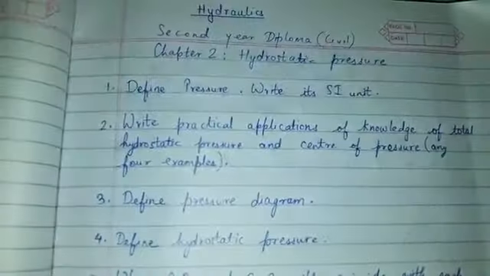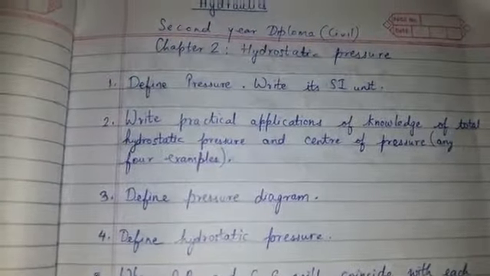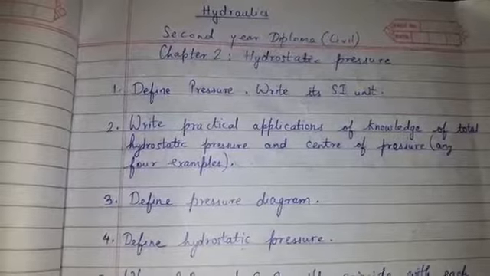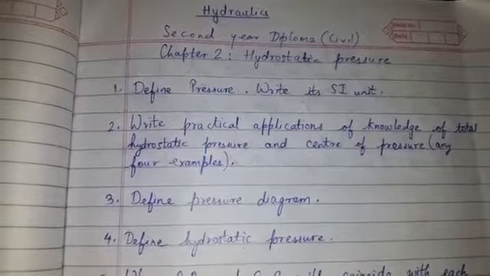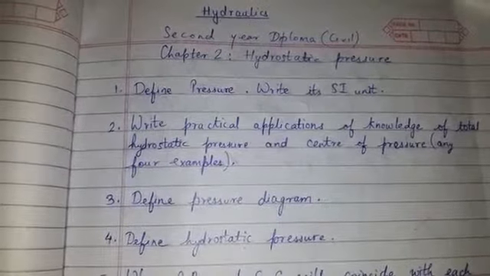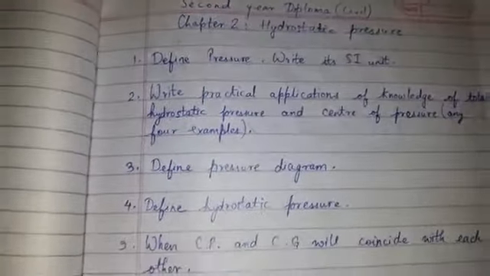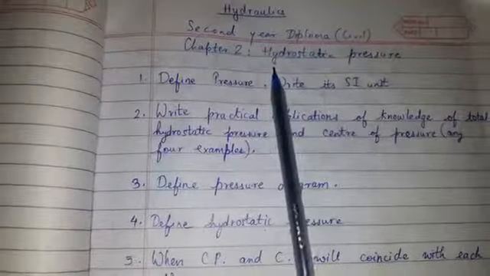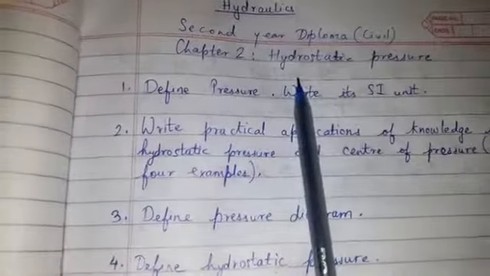Hi friends, today's topic of discussion is the question bank, or most likely questions, for the subject Hydraulics, second year diploma, Civil. I've covered from chapter number 2 to chapter number 8. The questions for chapter number 2, Hydrostatic Pressure, are as follows.